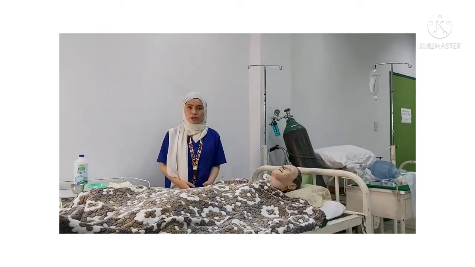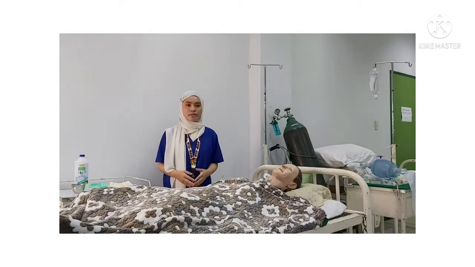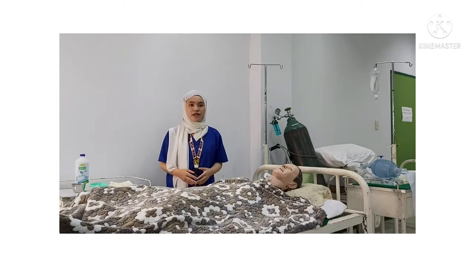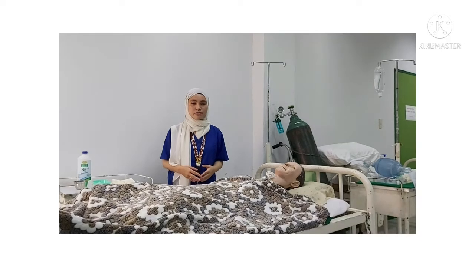So the equipment that we're going to use are the towel, the sterile gloves, the sterile water, suction catheter kit, the sterile disposable catheter, and the suction machine.